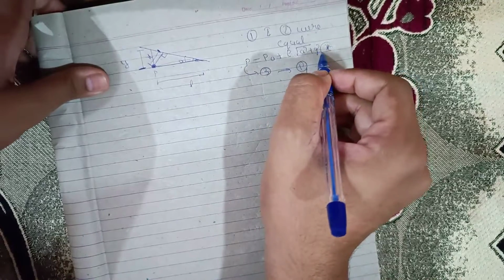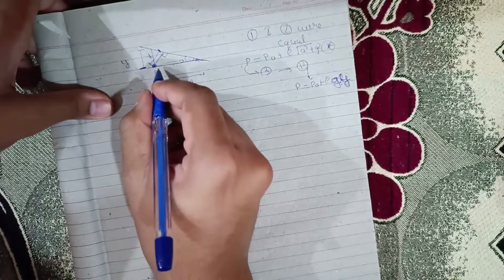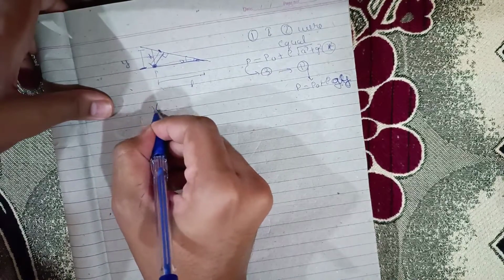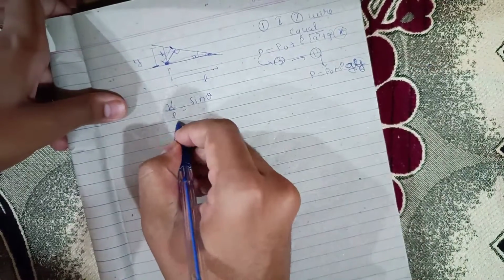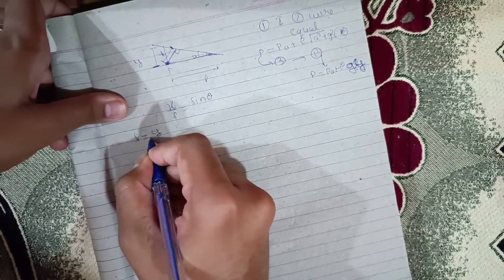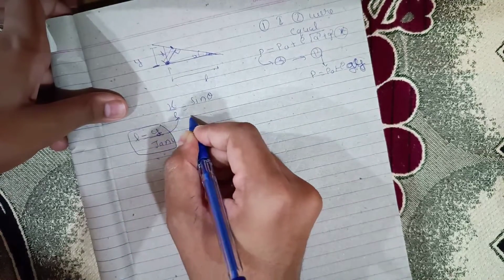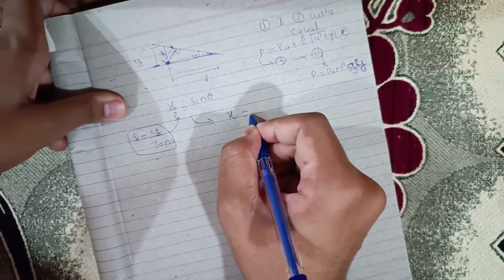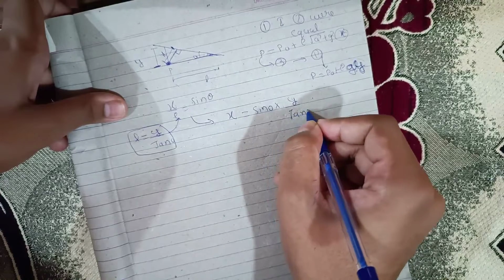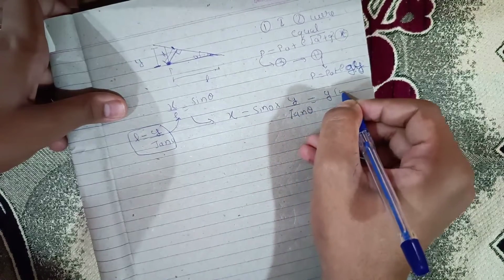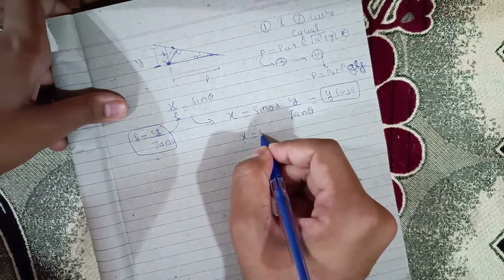So let us try to express first of all x in terms of y. How can we do that? We know from this triangle that x upon L is sine theta, and L we have evaluated, L was y divided by tan theta. So we will be equating this here, and what we will be getting, x is equal to sine theta into y divided by tan theta, that will yield y cos theta. Okay, solve it, you will be getting x as y cos theta.